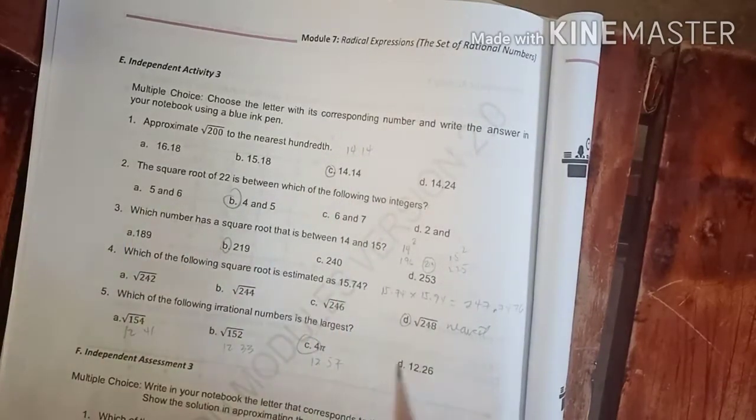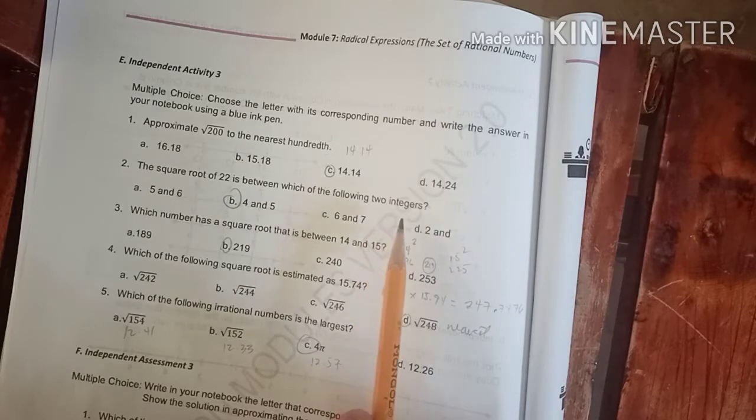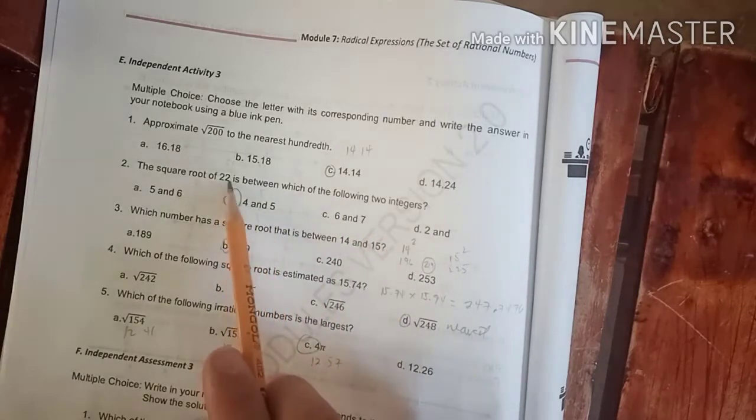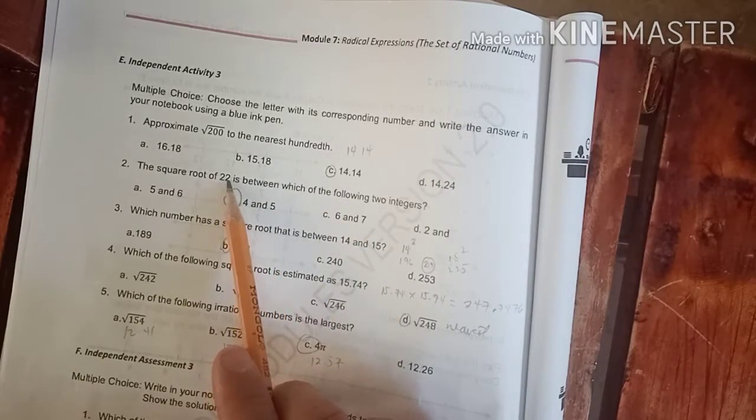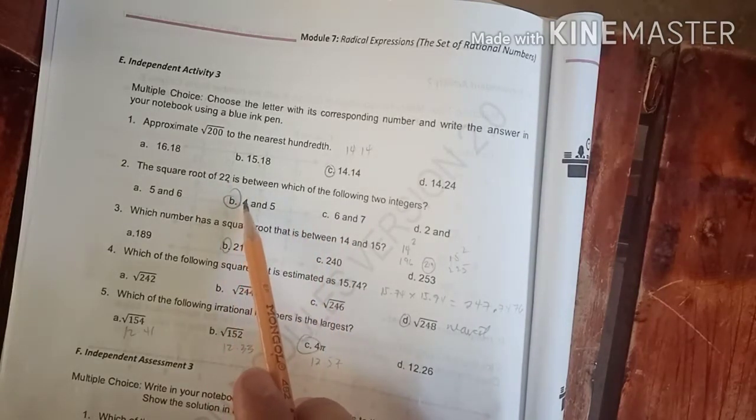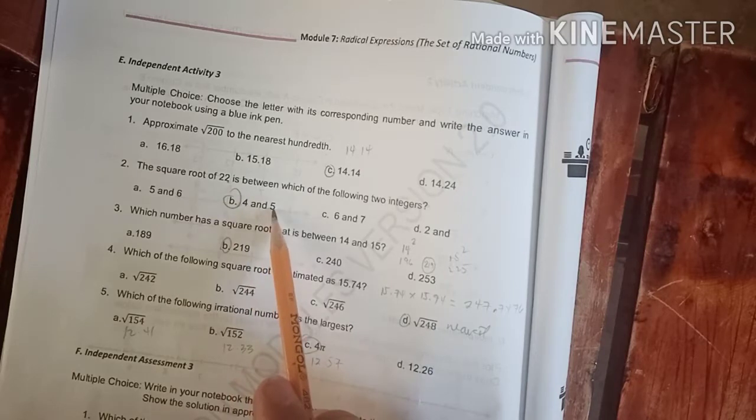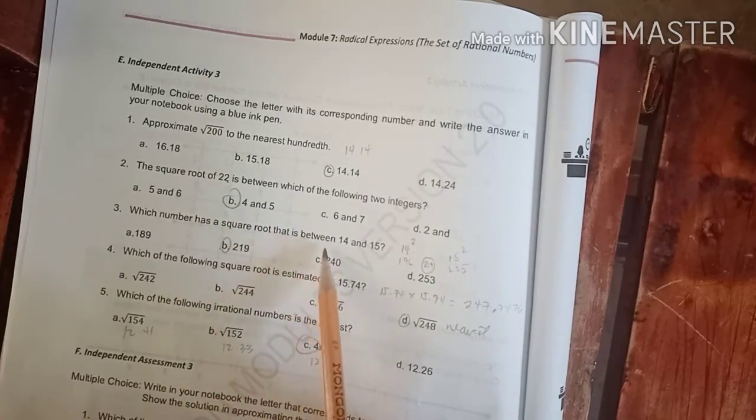Next, number 2, the square root of 22 is between which of the following two integers? Of course, 4 and 5, because 22 is nearer to it, its left is a perfect square number, which is 16, and on the right is 25. And square root of 16 is 4, square root of 25 is 5. Letter B.